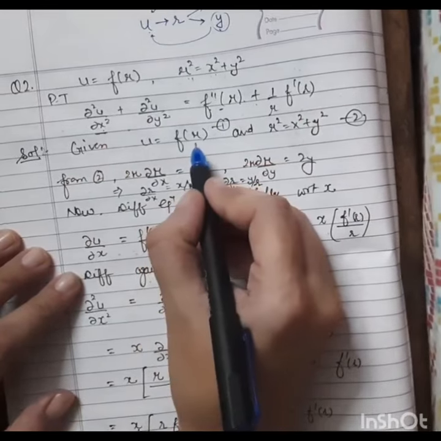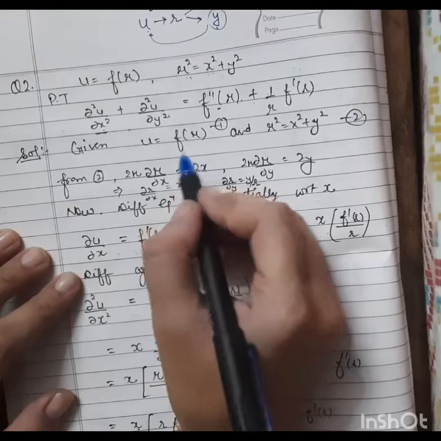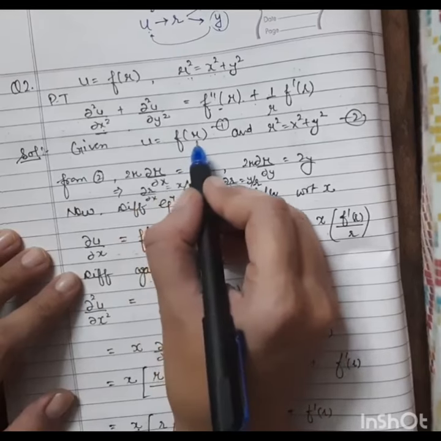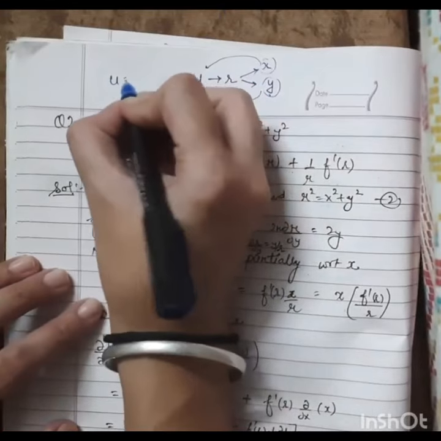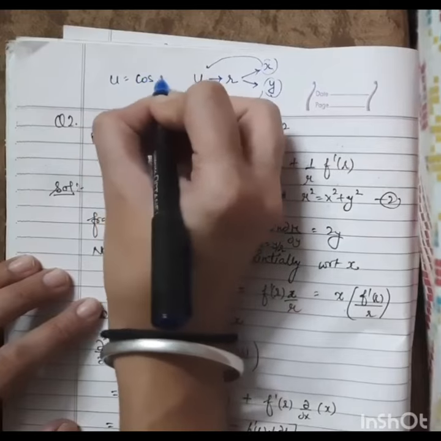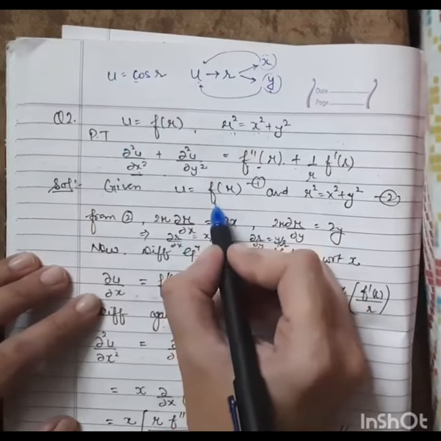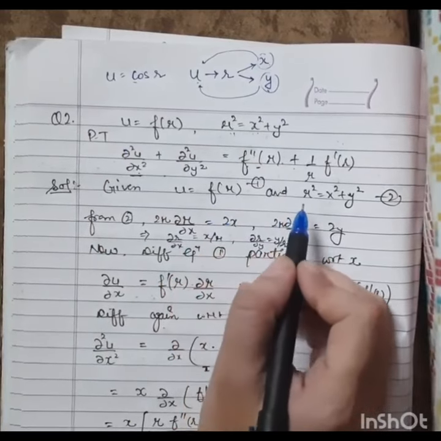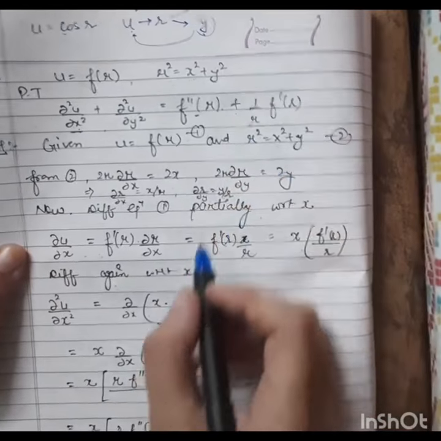Now given u is some function of r, that is, the exact value is not given here; we are just given that u is some function of r. Normally they define the function properly, like they would give us that u is equal to cos of r. But instead of giving that function, they are just simply mentioning that u is f of r, and equation number 2, r square is x square plus y square.